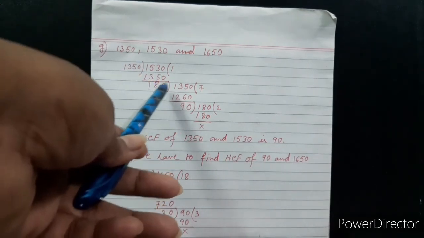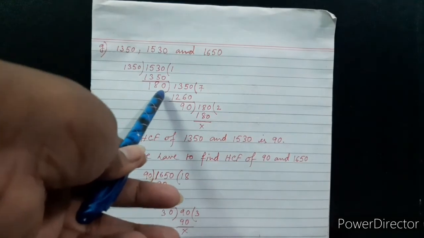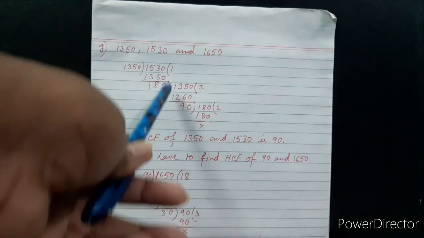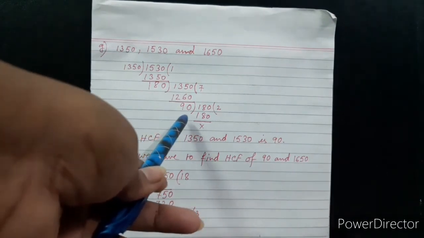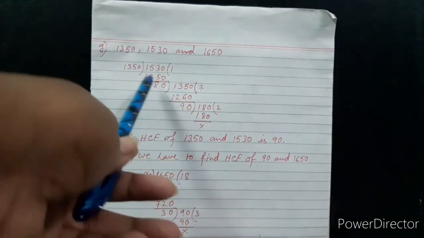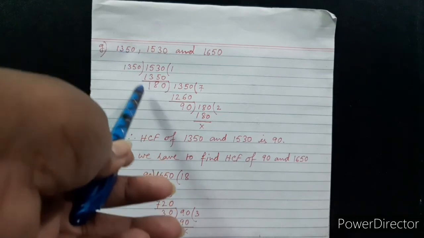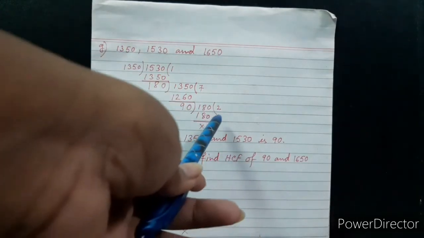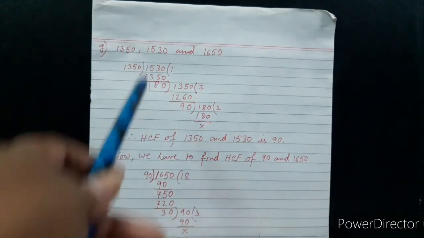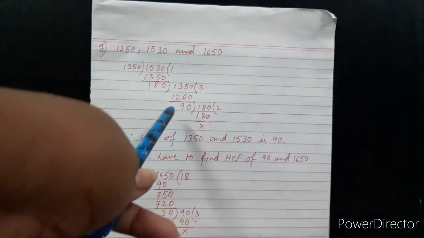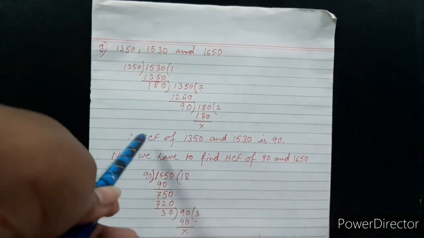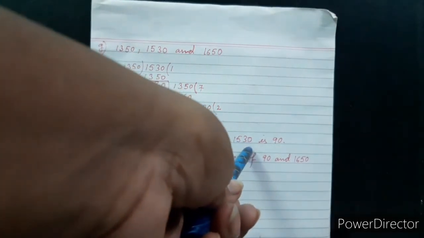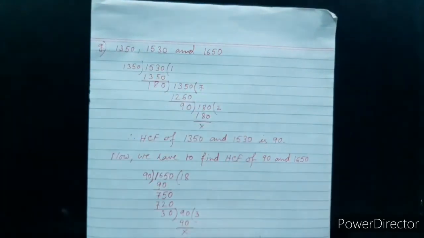So we divide 1350 by 180. 180 7s are 1260. After subtracting we get 90, which is smaller than 180. Therefore we divide 180 by 90. 90 2s are 180. Here we get 0 as remainder, so we stop the division. Our final divisor is 90. Therefore the HCF of 1350 and 1530 is 90.